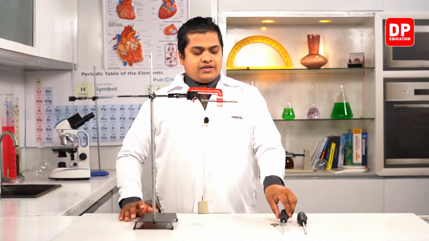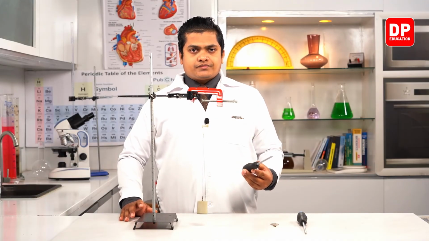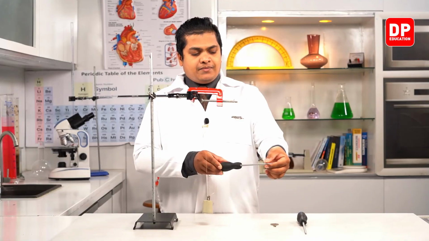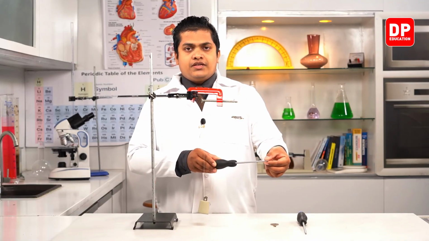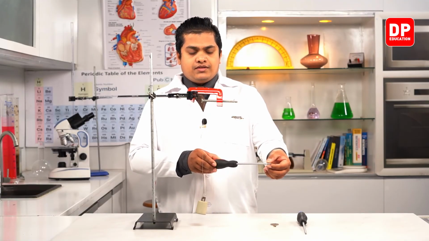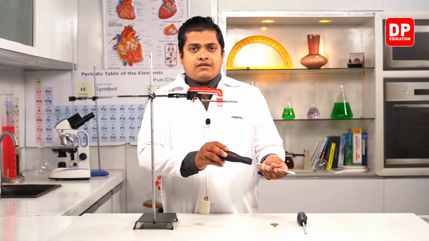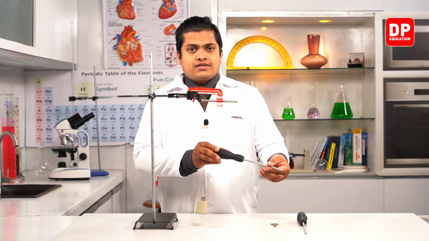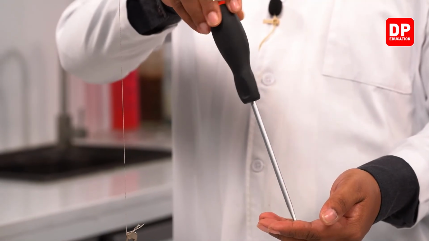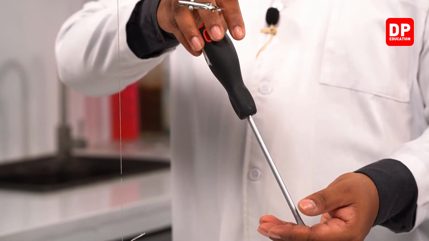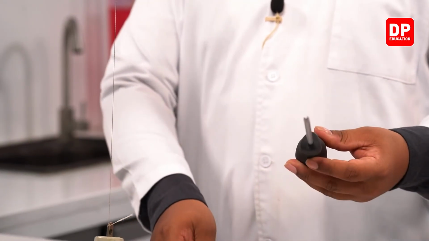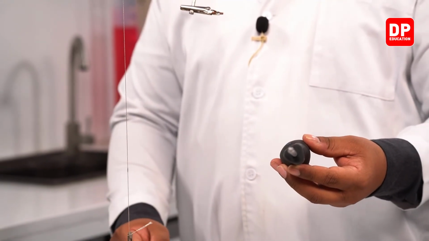Then when you take screwdrivers, this particular part behaves as the axle, and this is the wheel. As you can see, the wheel has somewhat greater diameter than the axle, so that we can rotate it without any trouble. Okay, and also this is another type of screwdriver, right?